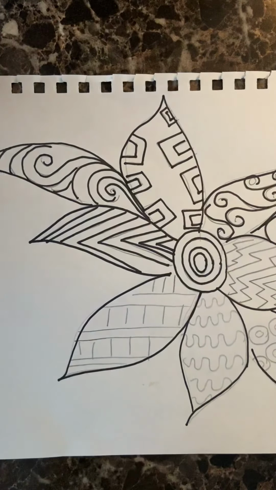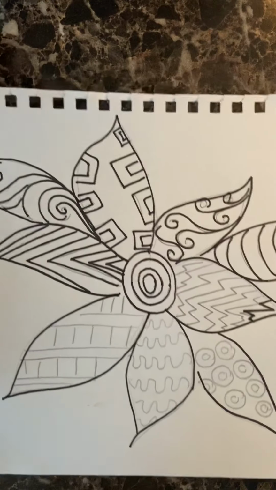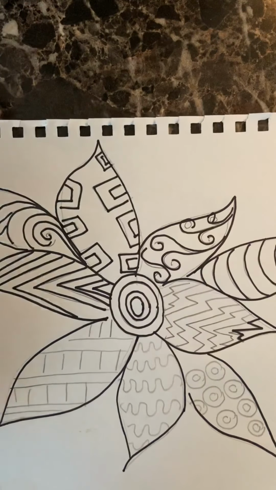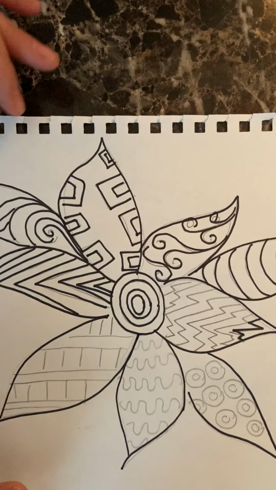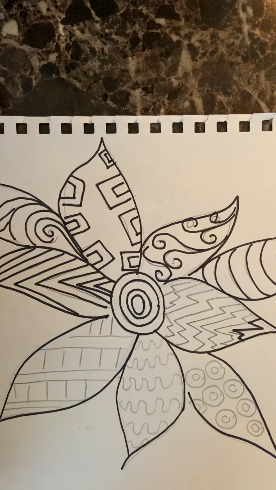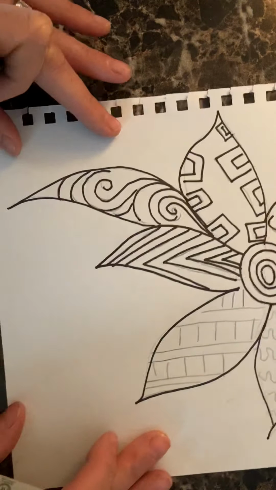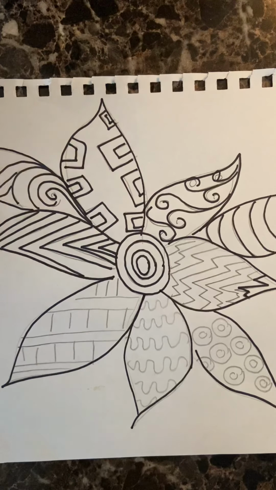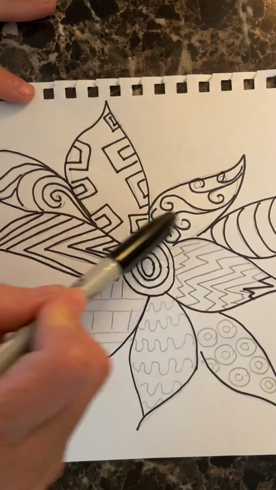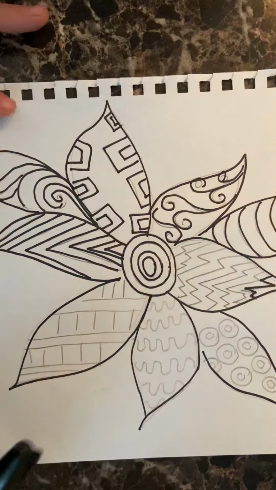We're going to be creating a flower, something similar to this. This is just an example. You can create any flower that you want. It can be small flowers all over the page filled with Zentangles, or it could be one large flower like this filled with Zentangles. So Zentangles are just patterns, repetitive patterns and designs.